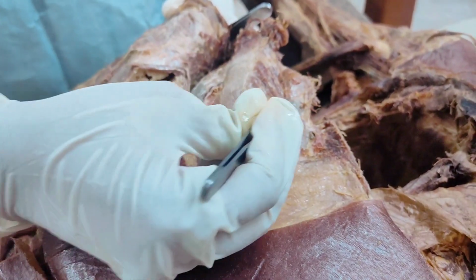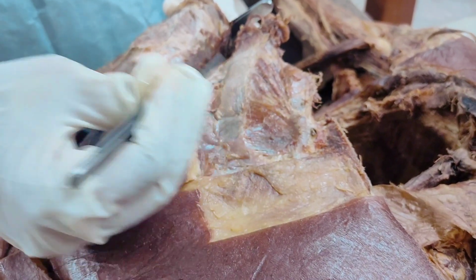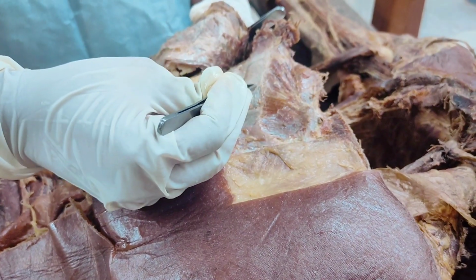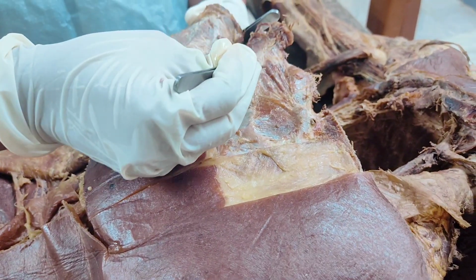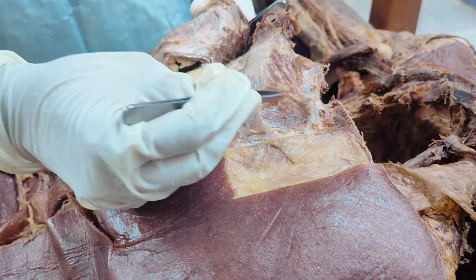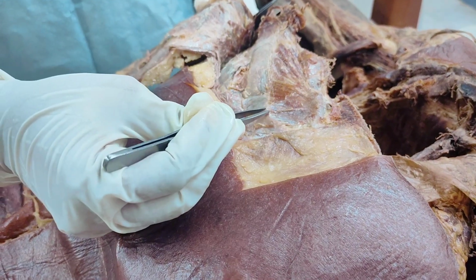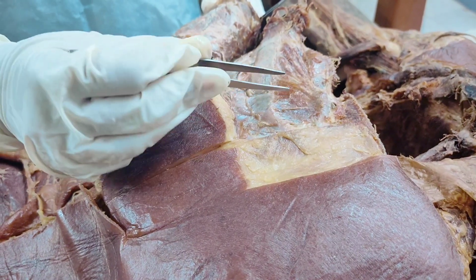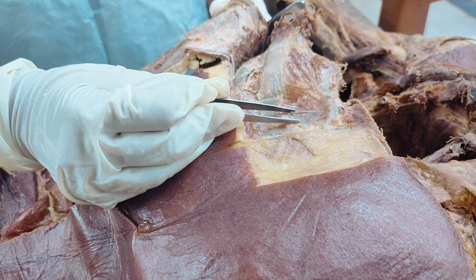This external muscle is the intercostalis externus muscle. This intercostalis externus muscle, as it is approaching towards the sternum, it is being replaced by an aponeurosis. This part is known as the anterior intercostal membrane.